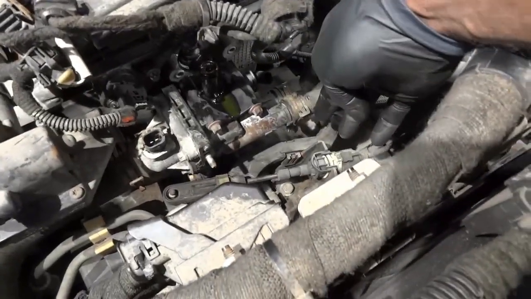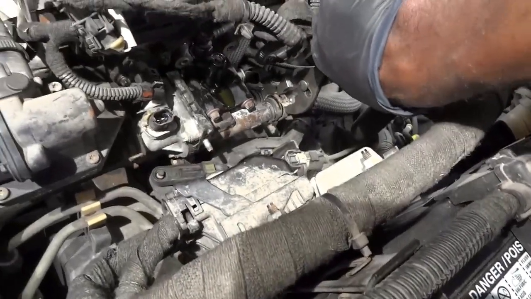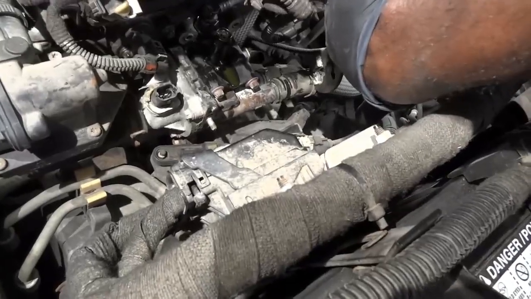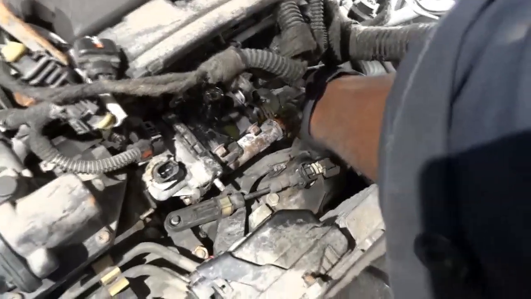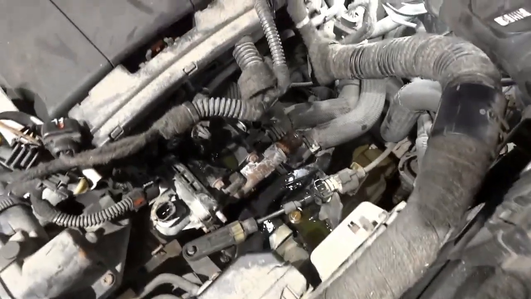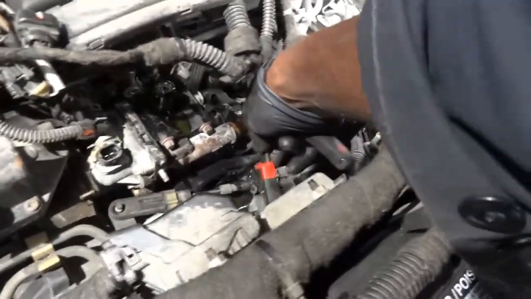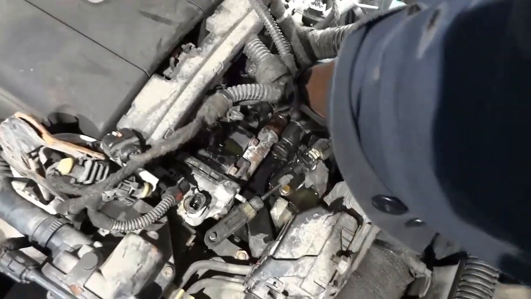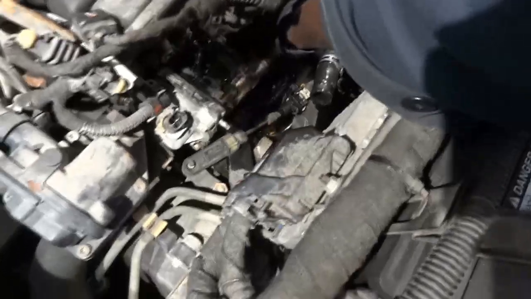So now we're gonna disconnect these hoses back here. All right, so I got both hoses disconnected.